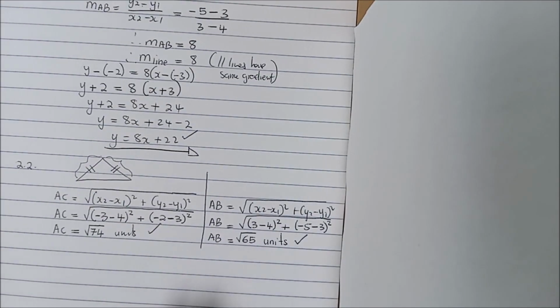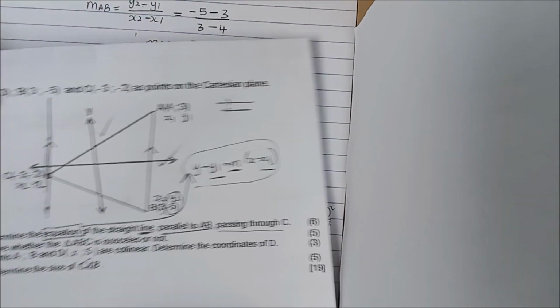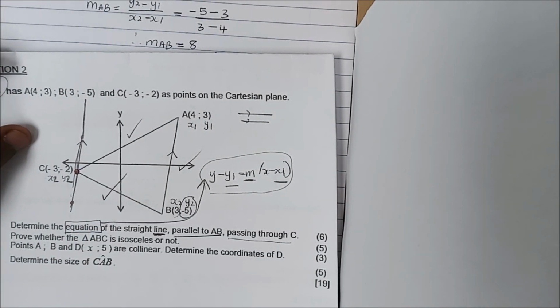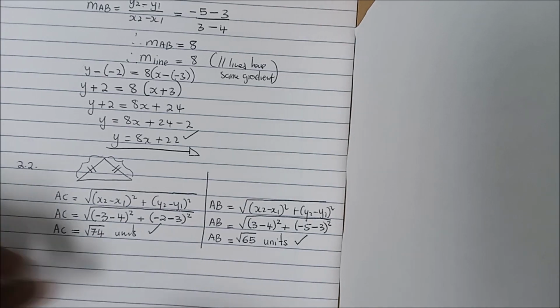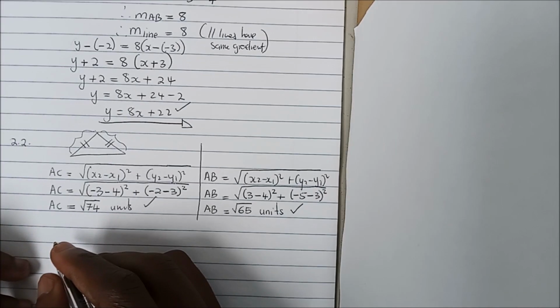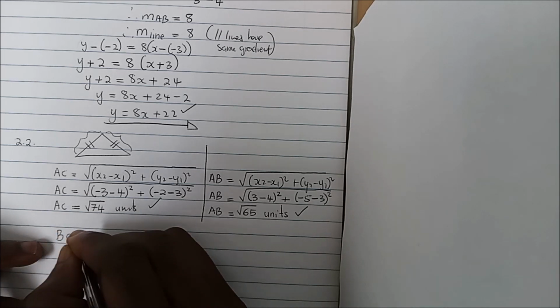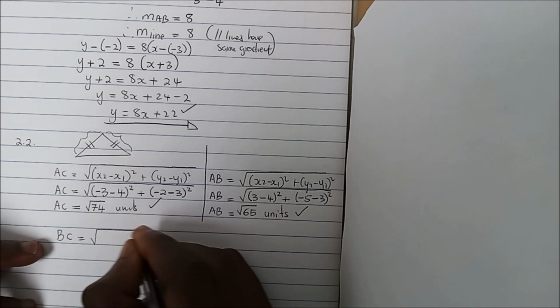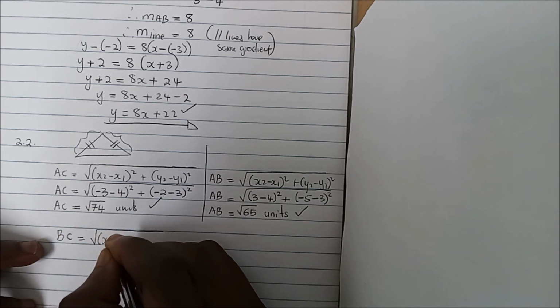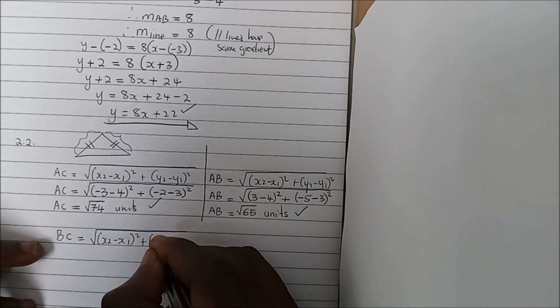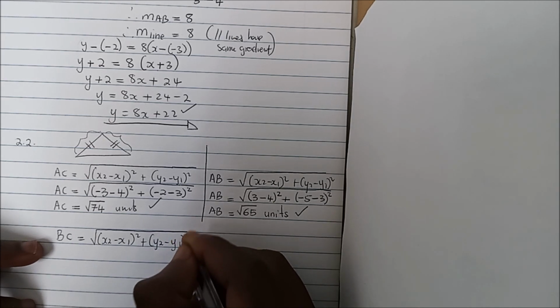So now we go and find the last side, which is CB or BC. Here we can find the length of BC. So BC will be the square root of x2 minus x1 squared plus y2 minus y1 squared.